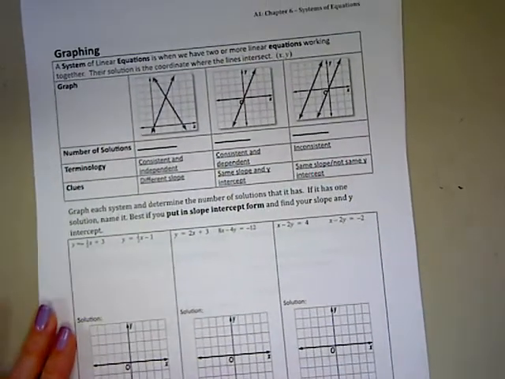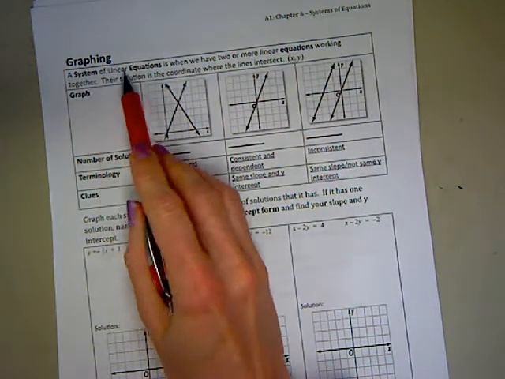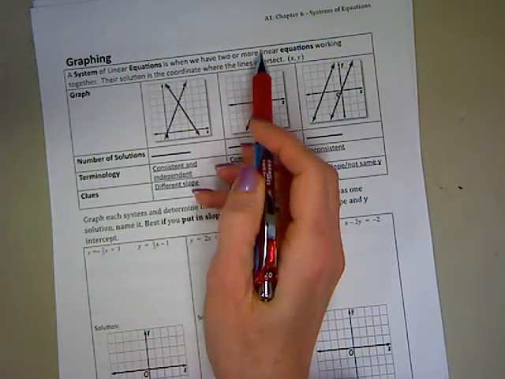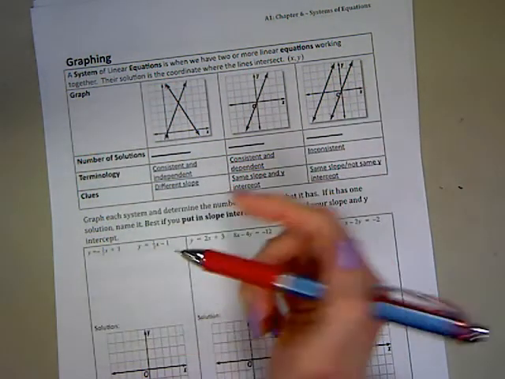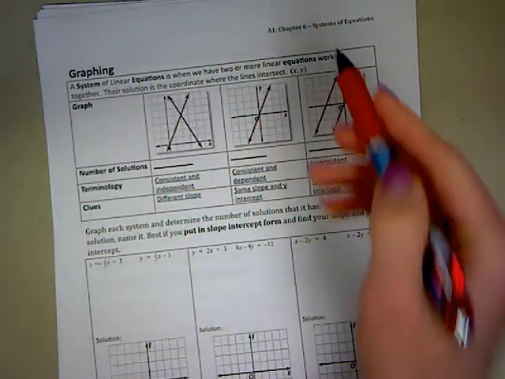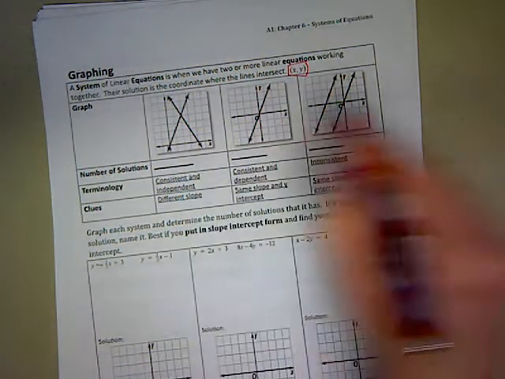So, graphing, like I said a second ago. First, a system of linear equations is when you have two or more linear equations working together. So you're looking at two equations at the same time. Their solution is where they intersect, and it's a coordinate, x, y. Okay? Three different scenarios here.